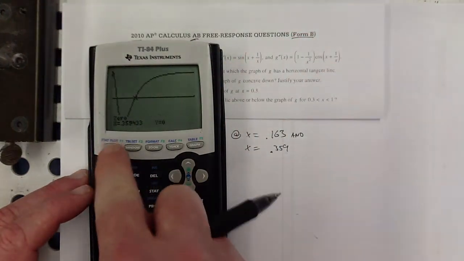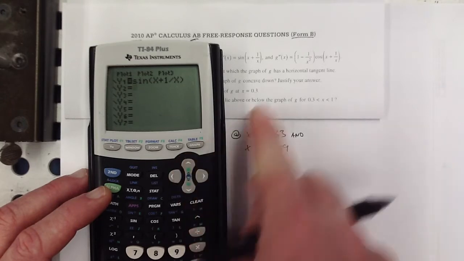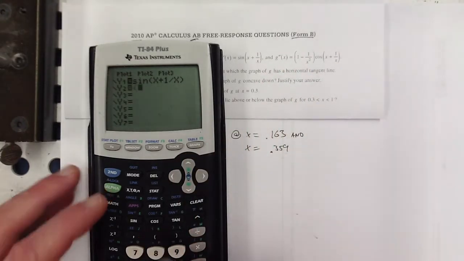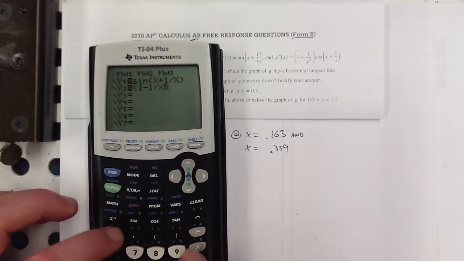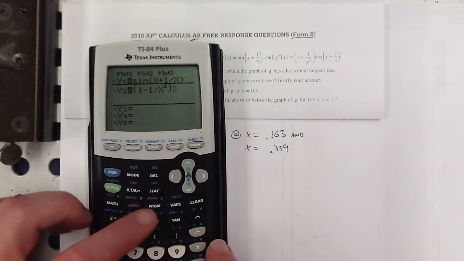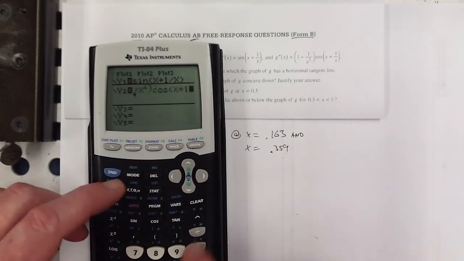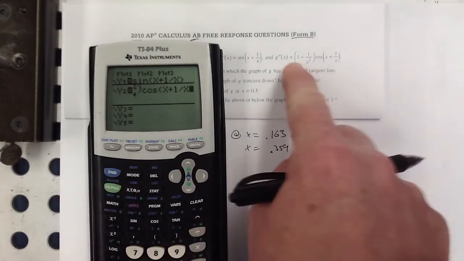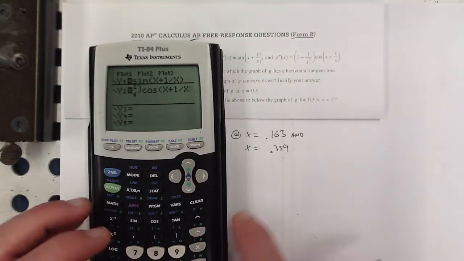The other way would just be to go in here and graph the second derivative, which is 1 minus 1 over x squared times the cosine of x plus 1 over x. They could have made us do that, right? That's a very doable derivative, just a little bit of chain rule there.